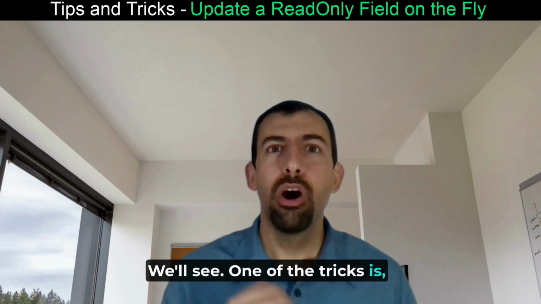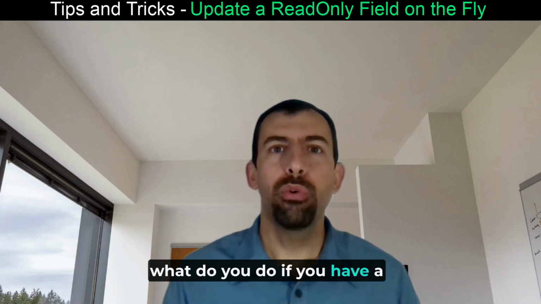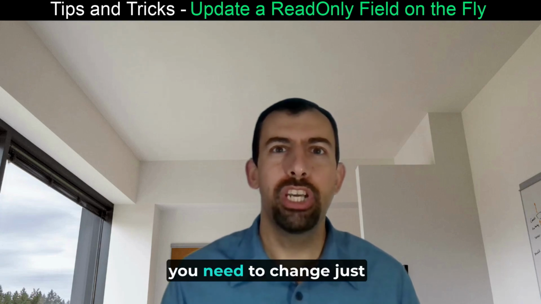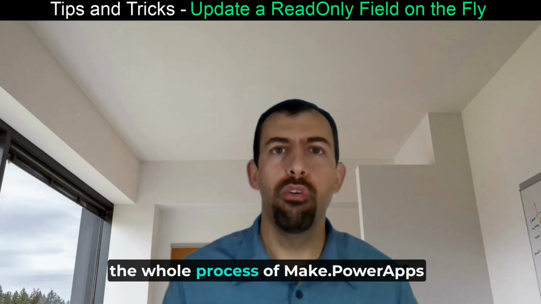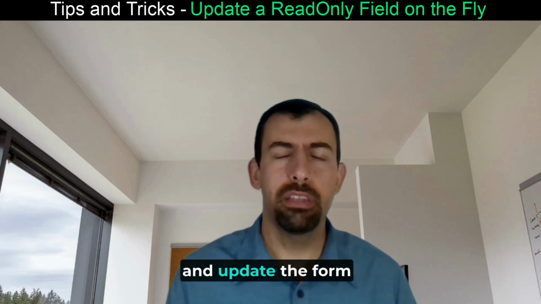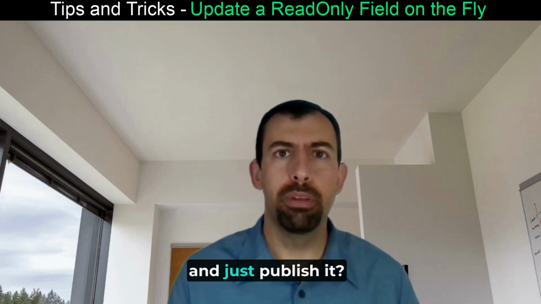One of the tricks is, what do you do if you have a read-only field in a form that you need to change just for testing something, and you don't want to go through the whole process of make.powerapps, and update the form and just publish it?